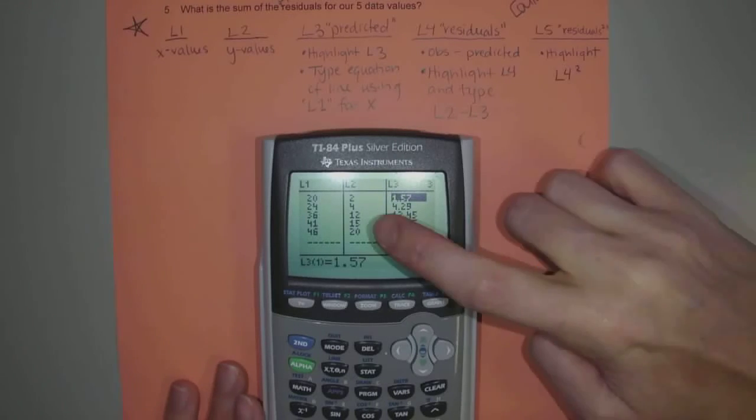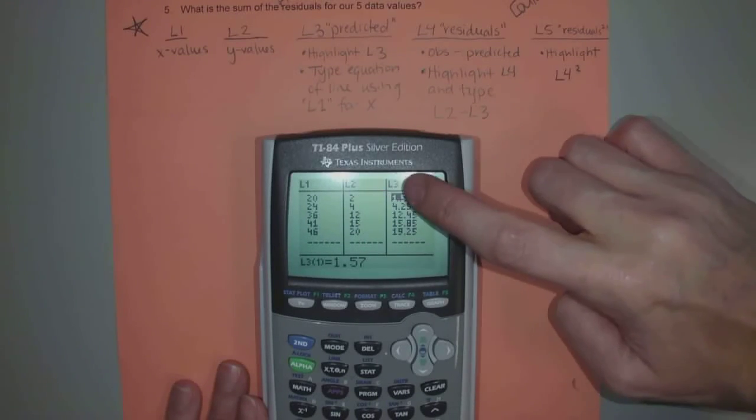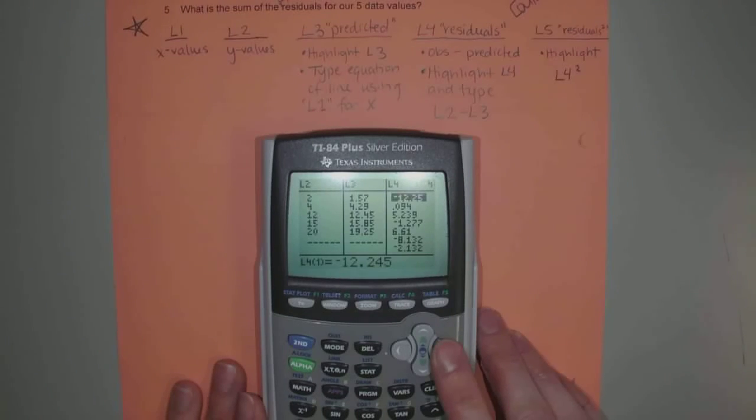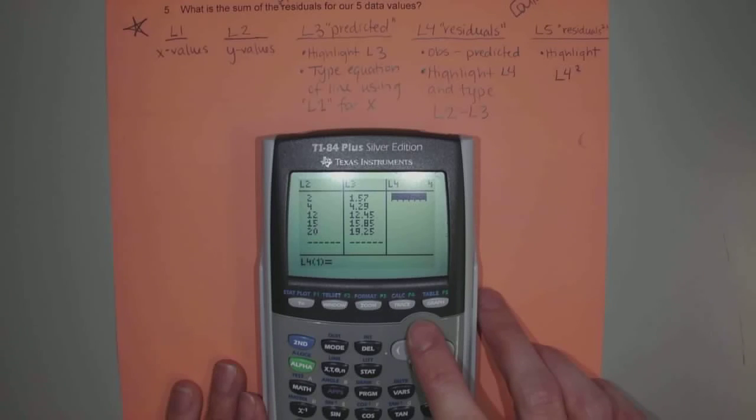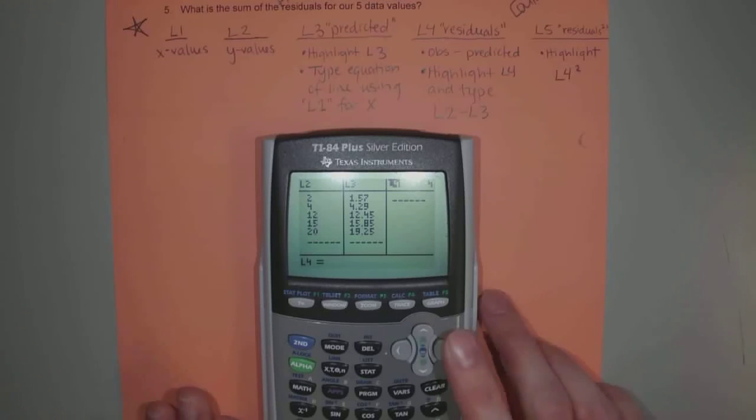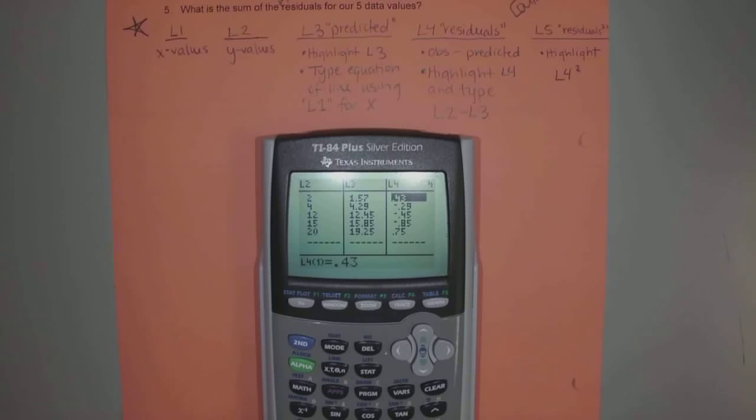So we want our residuals, so we want to take our observed minus our predicted, so we're going to go over to list 4. I'm going to clear out my list 4 because I have stuff in there. And you highlight list 4, and you say, hey, list 4, I want you to take my values in list 2 and subtract my values in list 3. So I'm just going to do second 2 to get list 2 on there, minus second 3 and you hit enter.